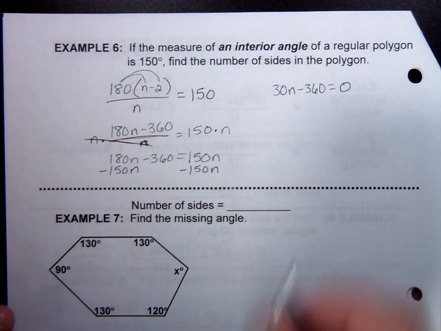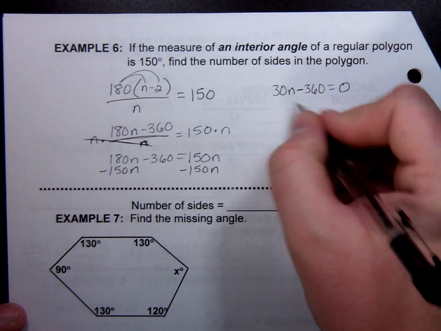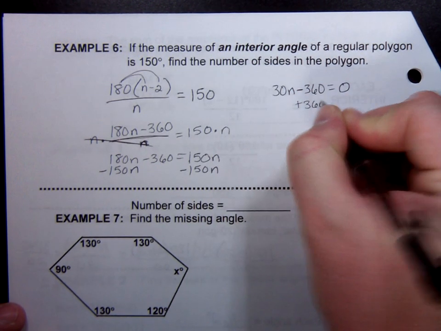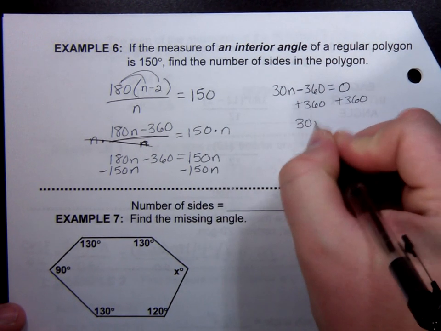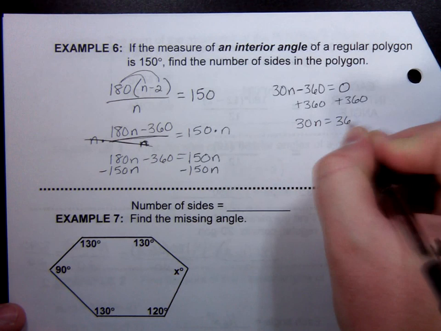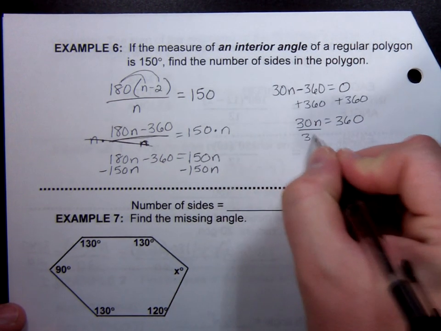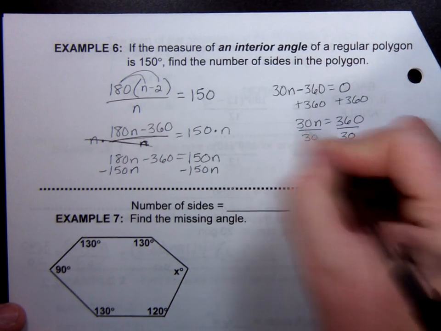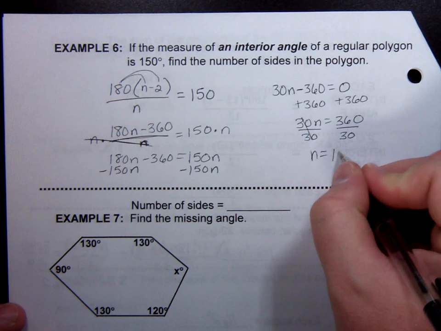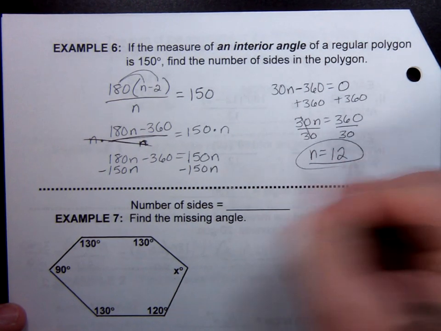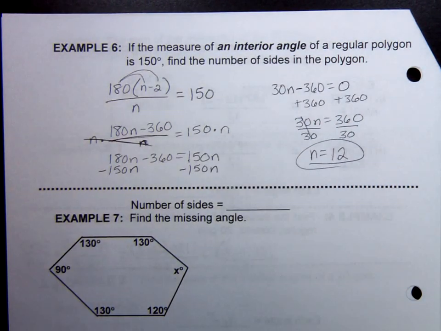Alright, we got n in one place. Now we need to get it all by itself. So we've got to get rid of the constant first. It's being subtracted, so we make sure to do the opposite operation. So we add 360. 0 plus 360 is 360. And then n is being multiplied by 30, so we do the opposite operation and we divide by 30. And 360 divided by 30 is 12. So this polygon has 12 sides, which makes it a dodecagon.